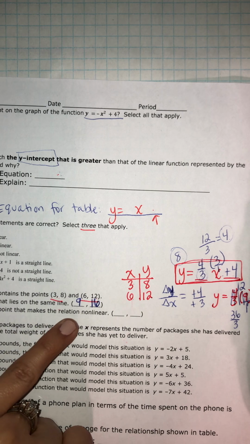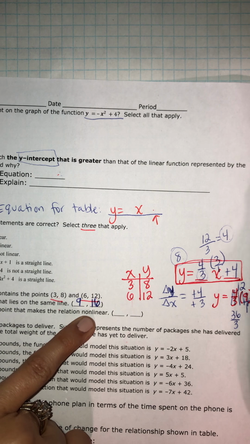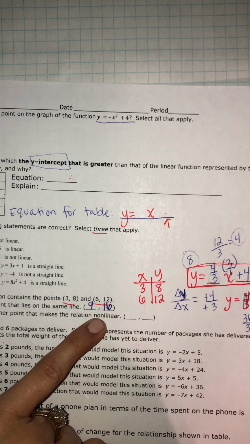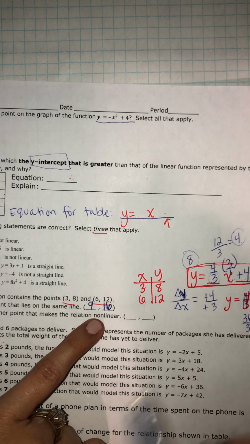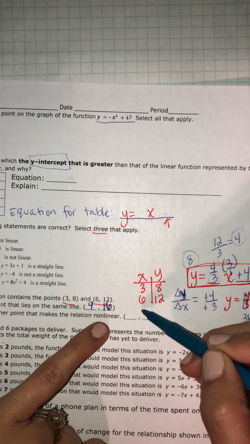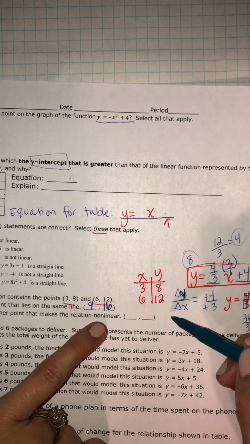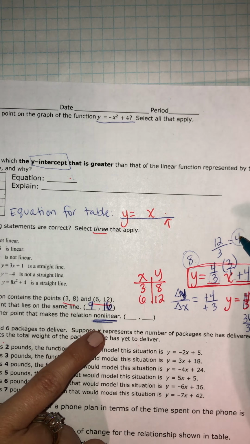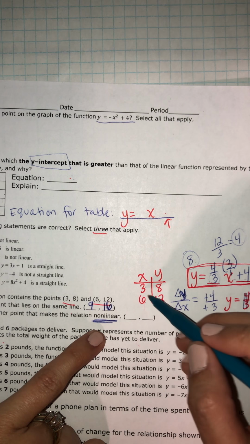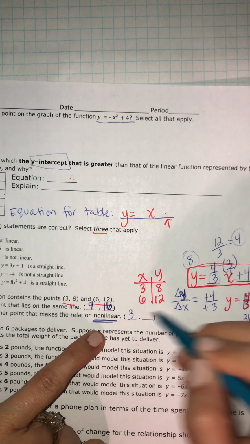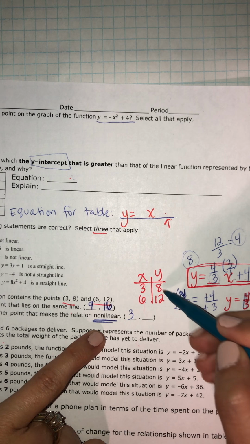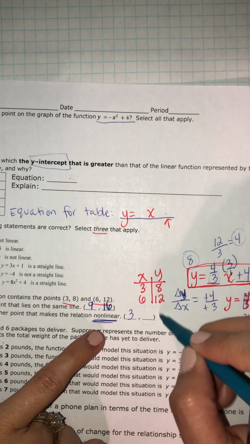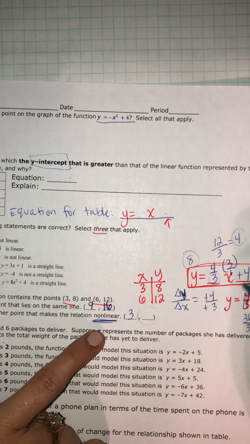Find another point that makes the relation nonlinear. So remember when we were doing functions, if it's a function or not a function, if we had one repeating, it had to have the same y value, but we want this to be nonlinear or not a function. So we can repeat one of these. For example, I can put 3 again, but instead of giving it that 8 that it needs, we can give it any other number. So right here, you can put any number except for 8.